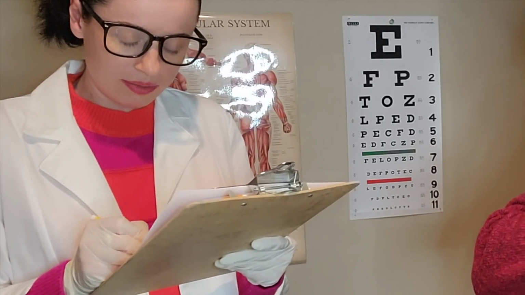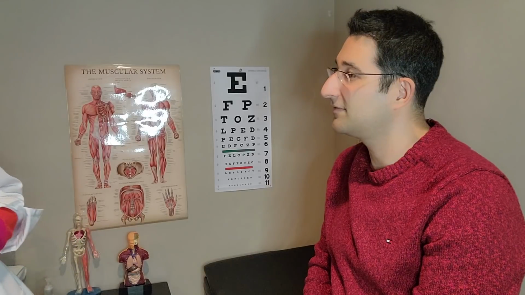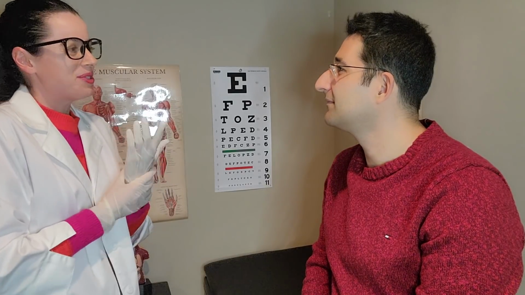Normal pulmonary function. You did very well with the spirometer. Thank you, Dr. Lux. So good news is that you're able to increase your breath capacity, your lung pulmonary function looks okay to me.